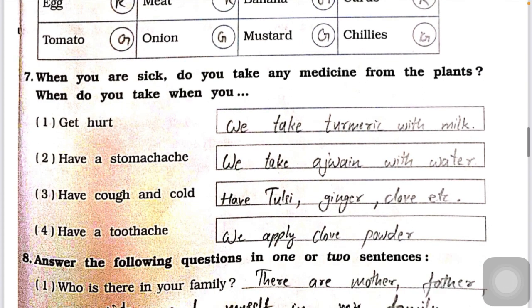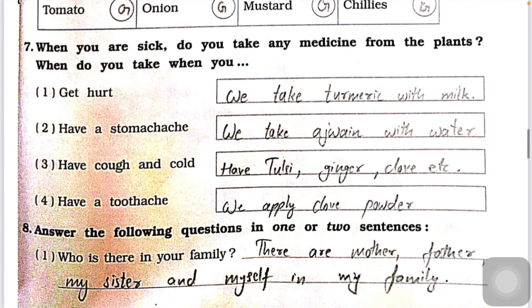Now, when you are sick, do you take any medicines from plants? जब भी हम बीमार होते थे तो हम क्या क्या यूज़ करते थे? Different types of plants, and we use medicines from plants. When we get hurt, when we have an injury, at that time we take turmeric with milk. If we have a stomach ache, we take ajwain with water. If we have cough and cold, we have tulsi, ginger, and clove. If we have a toothache, we apply clove powder on that part.